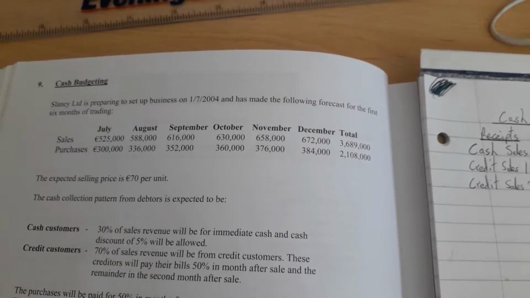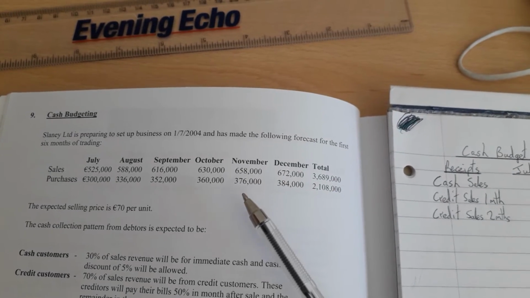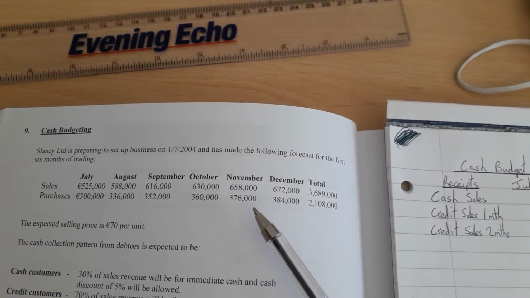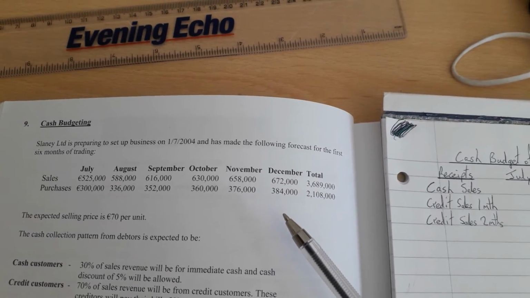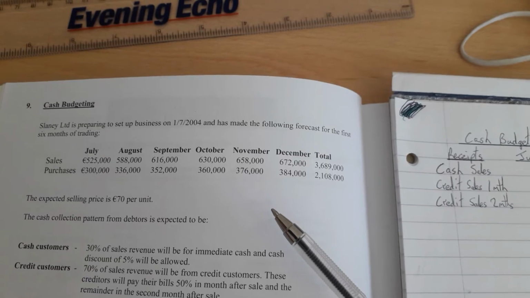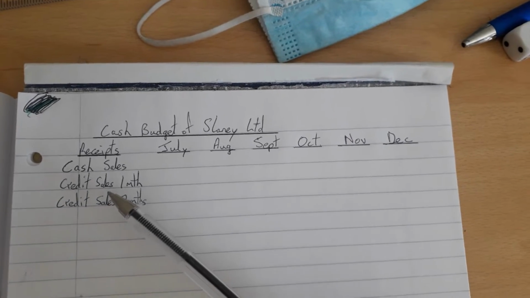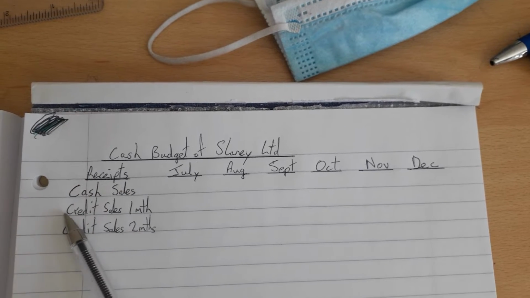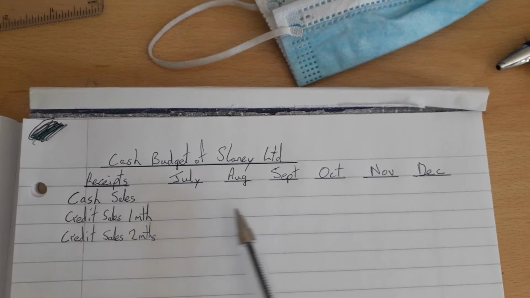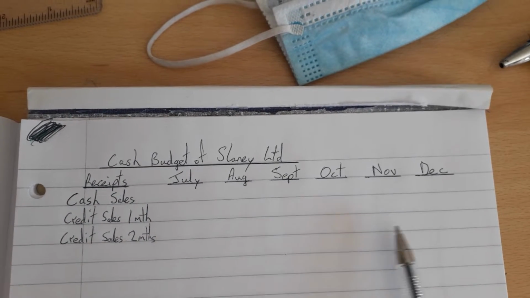Okay, hi all. In this video, I just want to go through the first part of the newer style of cash budget. And in order to go through that first part, I'm going to use the 2004 example. So when I say the first part, I mean the receipts part. And the receipts part, generally speaking, in this question, consists of cash receipts, credit sales receipts that you receive 1 month after the sale occurred, and credit sale receipts that you receive 2 months after the sale occurred.